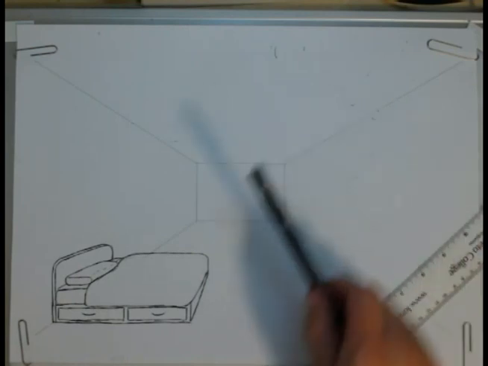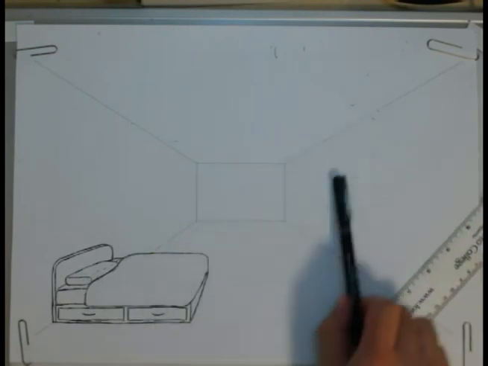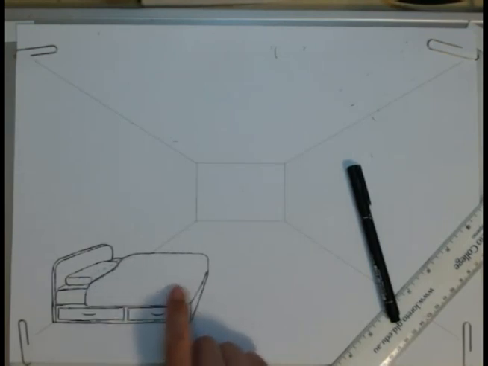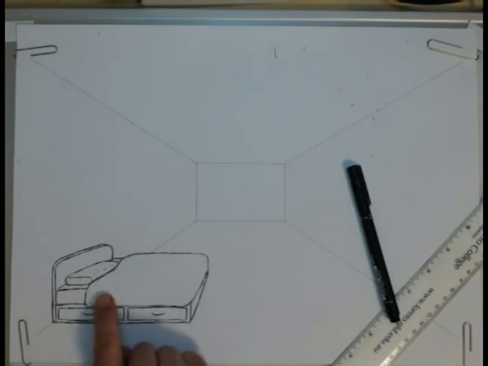So I've taken these lines out here, basically because this is now a doona. It's going to be kind of shaded more. So to tell the difference, I'll do a different surface color here than I will here, to kind of make it all stand out. But that's basically a bed drawn in one-point perspective.